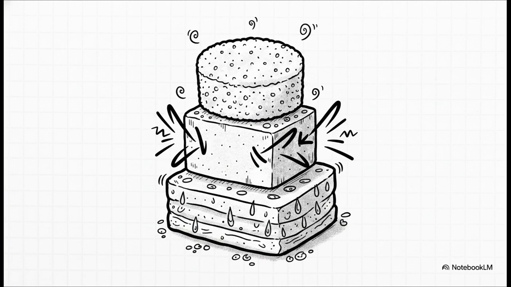Picture a 3-layer cake. Because the lung is so wet and heavy, gravity creates 3 very distinct zones. The top layer of the cake, the non-dependent zone, is airy and totally open for gas exchange. The bottom layer is squished flat by the sheer weight of the fluid above it. We call that compressive atelectasis. But honestly, the real danger is the middle layer. It's caught right between the open top and the squished bottom, so it keeps dangerously snapping open and abruptly shutting with every single mechanical breath. That's cyclic atelectasis, and it literally rips the lung tissue apart over time.